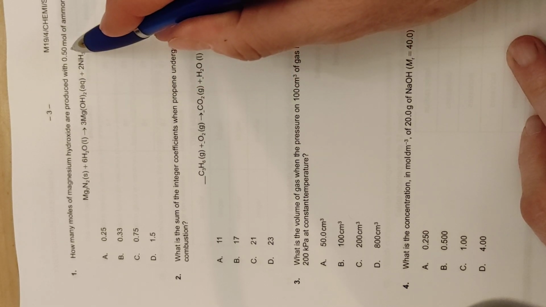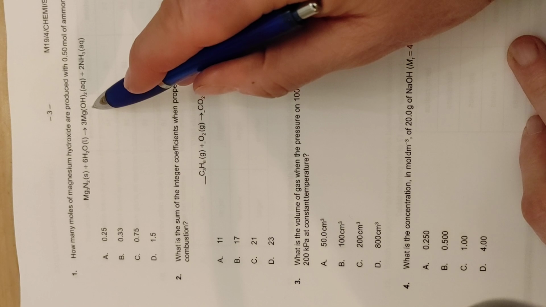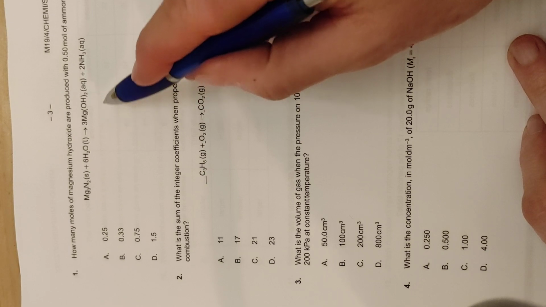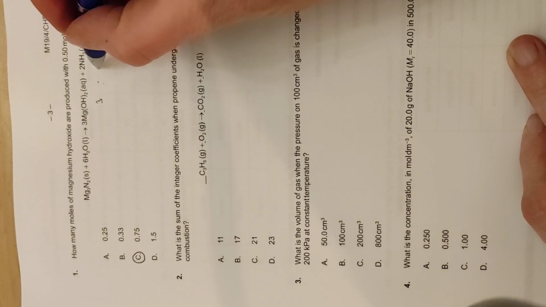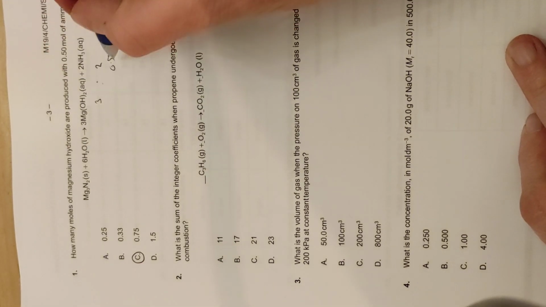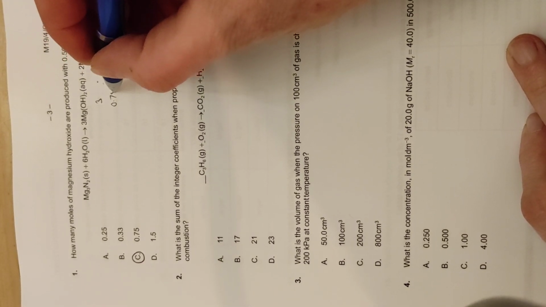So if I got 0.5, then what we got here is 0.75 moles of magnesium hydroxide. So that's my 3 to 2 ratio. I've got 0.5 there, then divide by 2 and times by 3, 0.75.